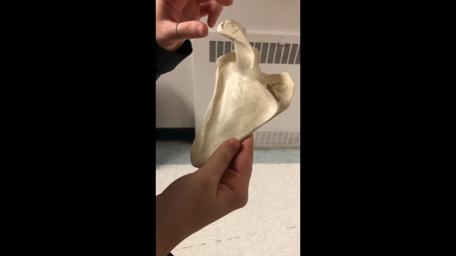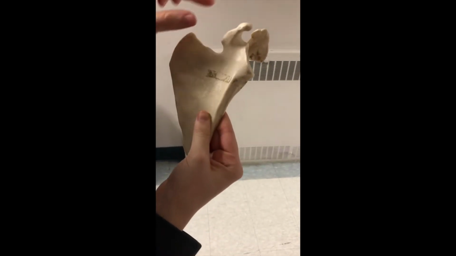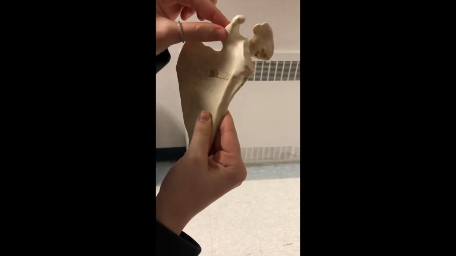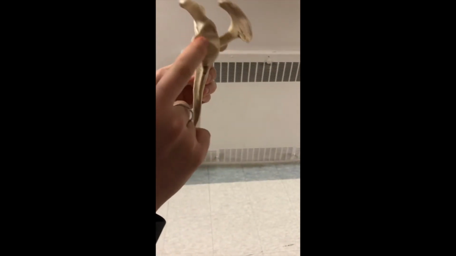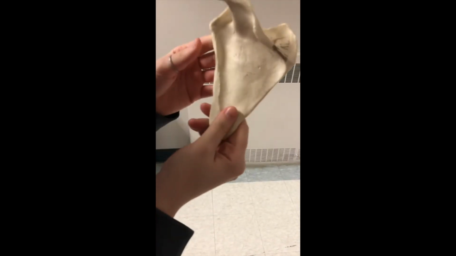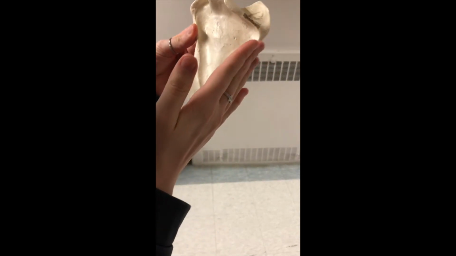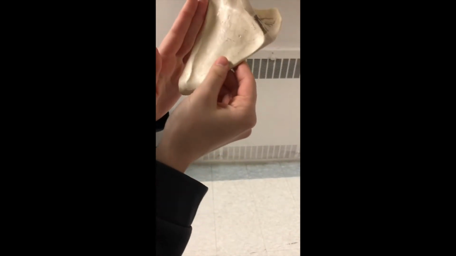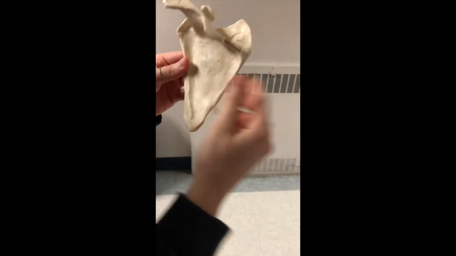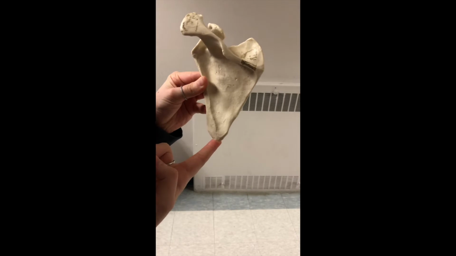So here we have the acromion, and then if we flip it to this side, this is the coracoid process. And here, where it attaches to the humerus, is the glenoid cavity. Then if we're looking at the posterior side, here we have the medial angle. This is the lateral angle. This is the superior angle, and this is the inferior angle.